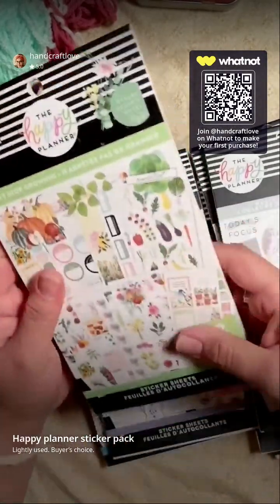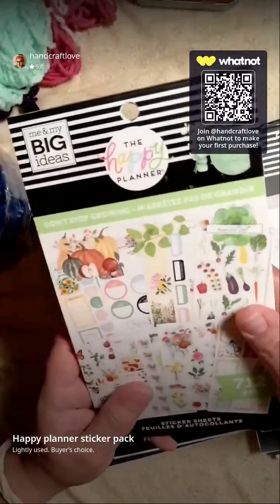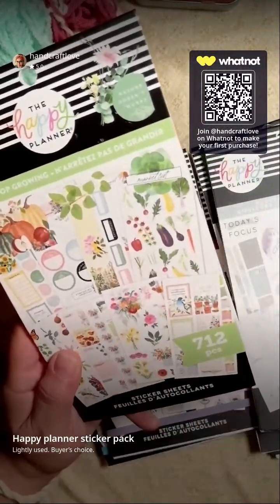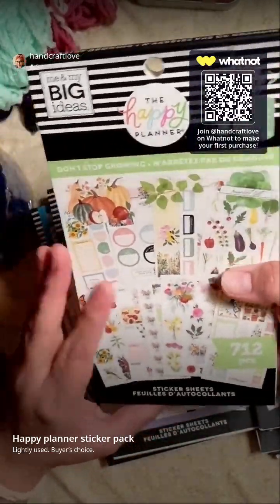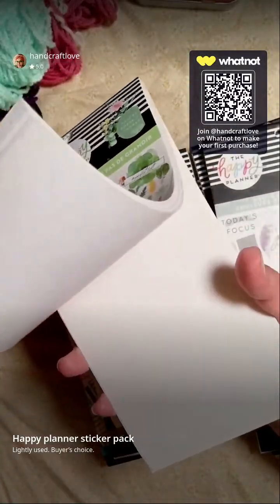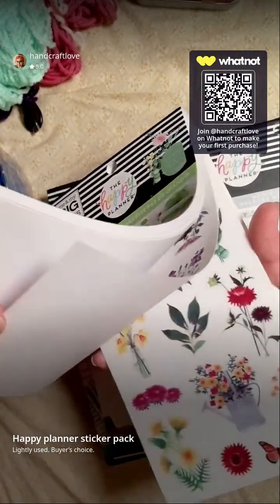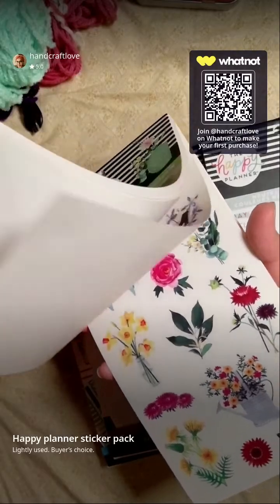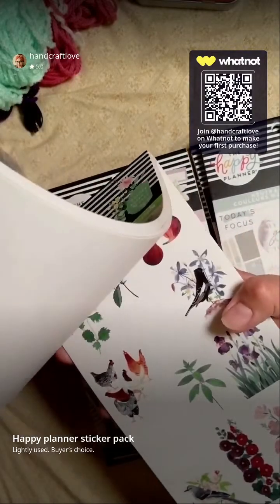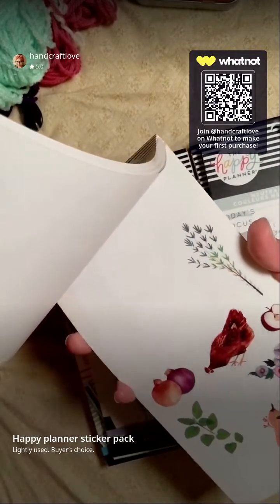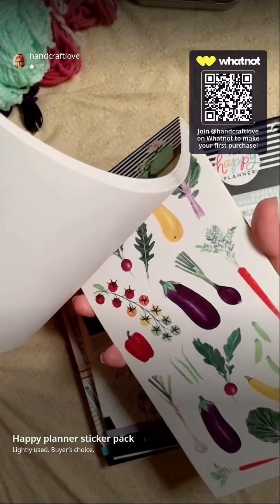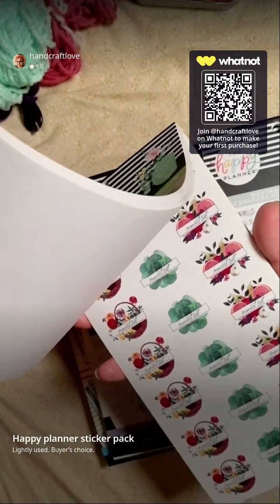These planners here. This one is a nice one. Don't Stop Growing. So it has florals and food themed, or vegetables. So they got chickens in this one. I love the florals. A couple of stickers are gone from here and here, but they got some market.